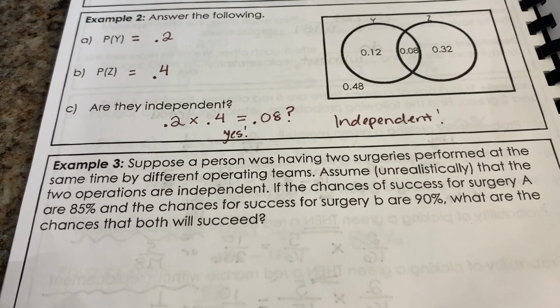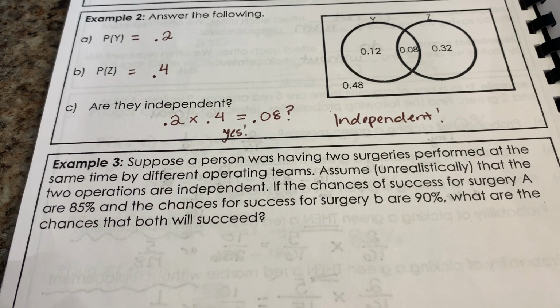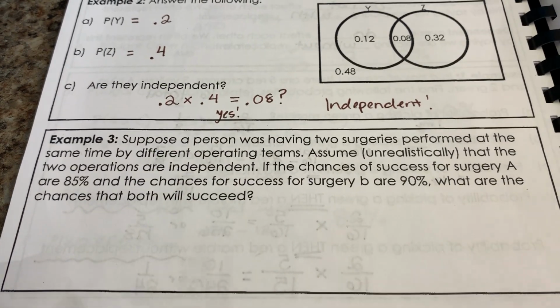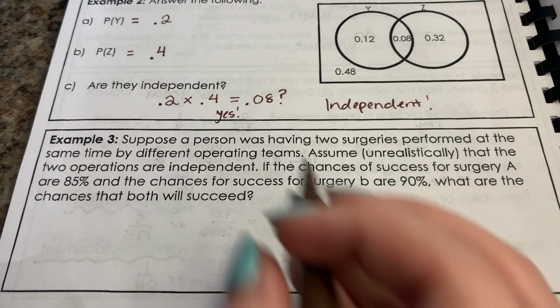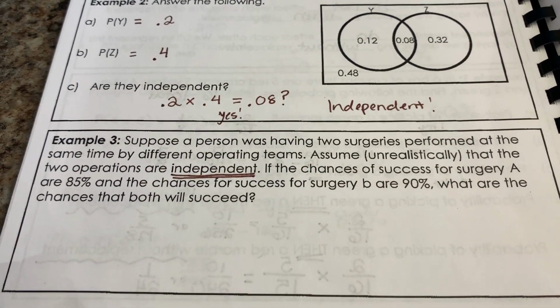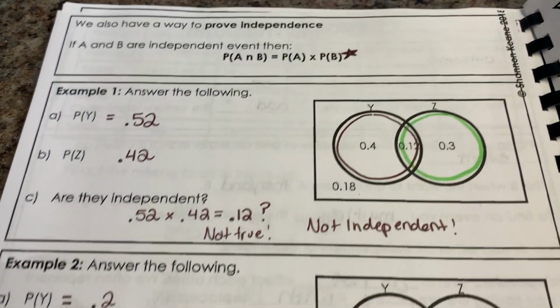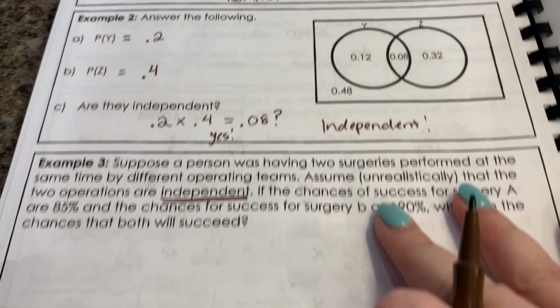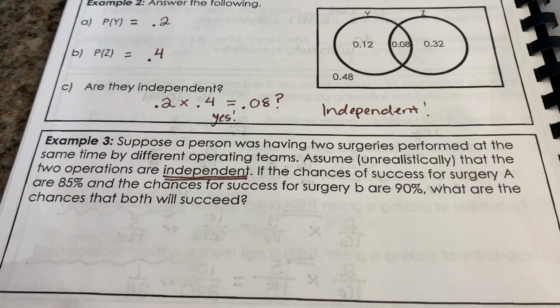The last way we can use it is when we know events are independent, it can help us find the missing probabilities. So one last problem here for us. All right, so let's read example 3. Suppose a person who is having 2 surgeries performed at the same time by different operating teams. Assume, unrealistically, that the operations are independent. So right here, they're giving us the go to say they are independent. Since they are independent, this rule totally works. So they are independent, so we can use that rule.